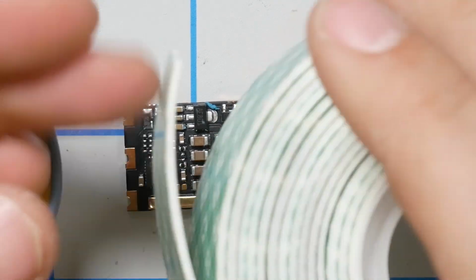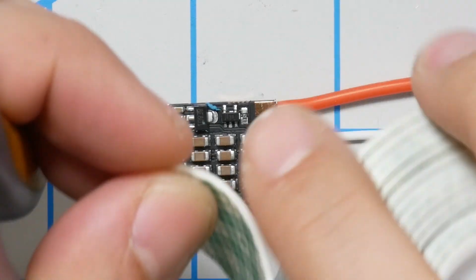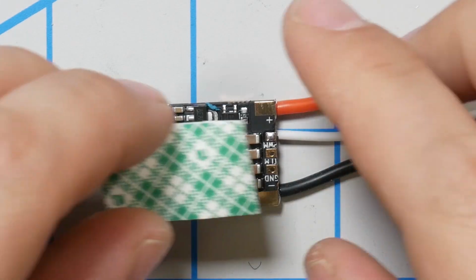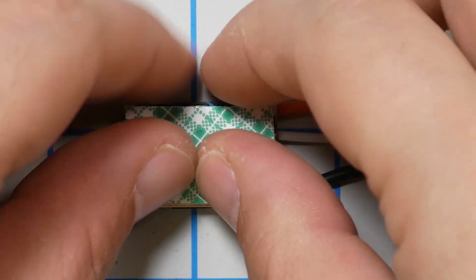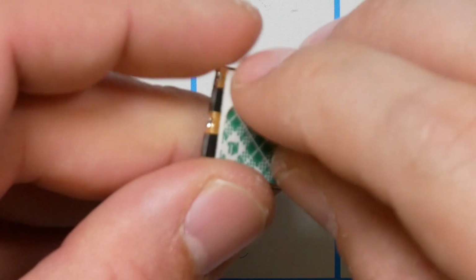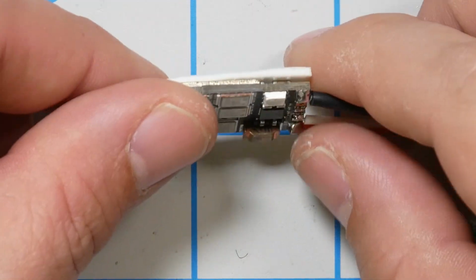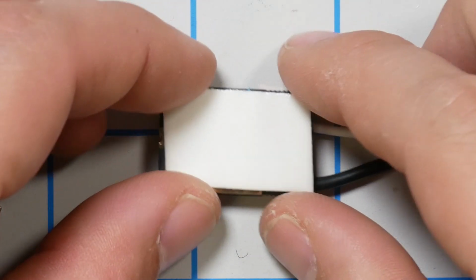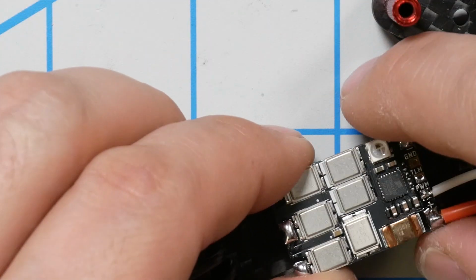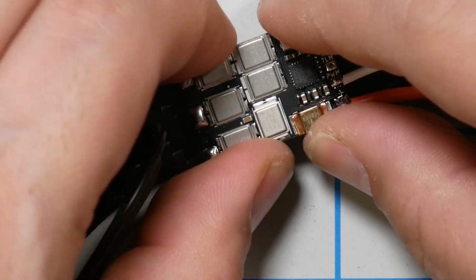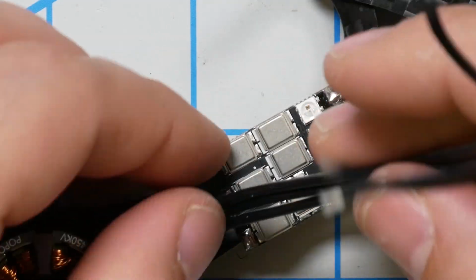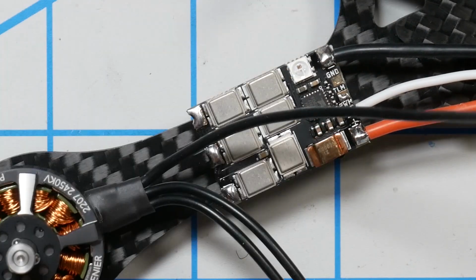Next, I'm going to take some of this Scotch foam mounting tape and cut it to size. I like to use this stuff on the underside of the ESC. Not really because the ESC needs to be stuck down, just because the ESC needs something to keep it from touching the carbon fiber arm and shorting out. And also it provides a little bit of shock absorption, so when you take a hard smack, the ESC doesn't take all of the impact. Old school.